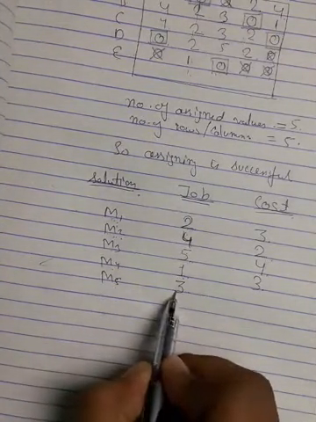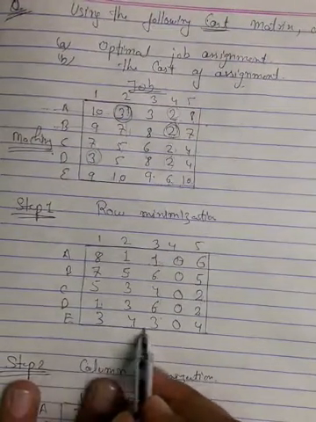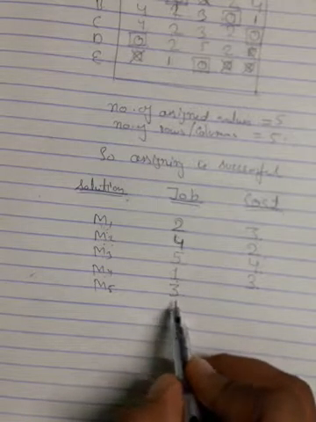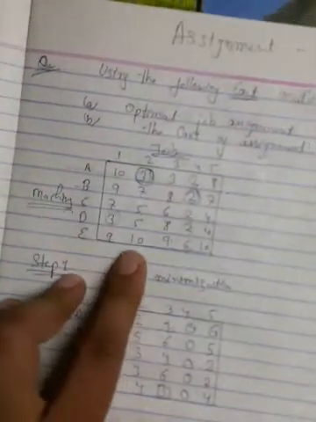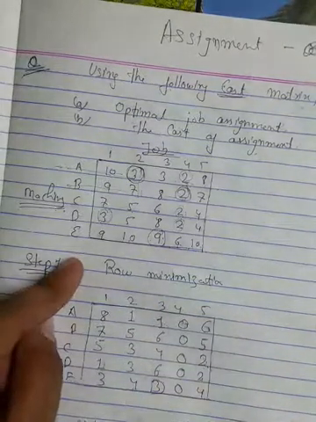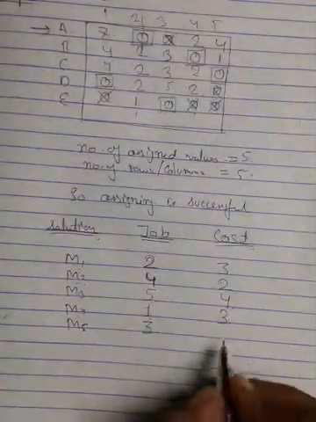Fifth machine, third job: you have to see from the question, the value is 9.